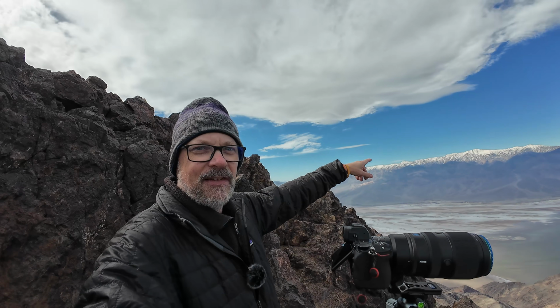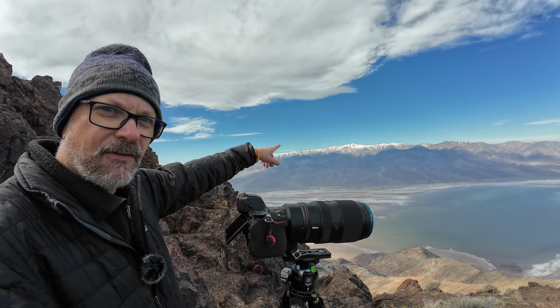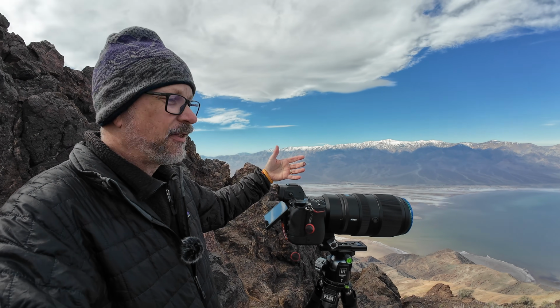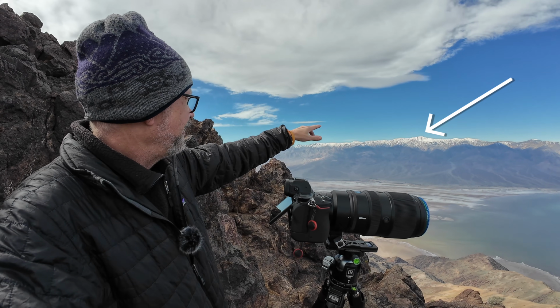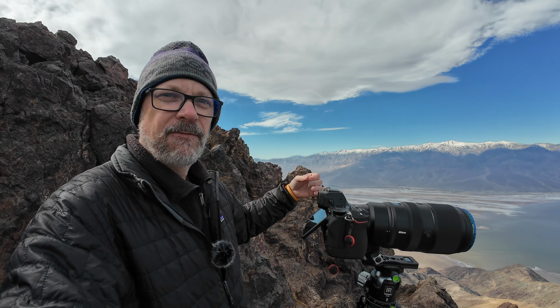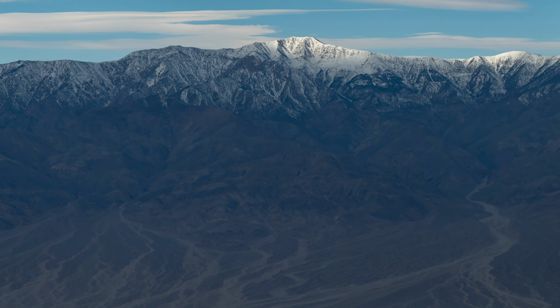If you notice, I also have these mountain peaks. I always mess this up. I have these mountain peaks over this way as well. I could play with those and highlight just one. That's Telescope Peak, I believe, right there. And I could play with the 100-400 and isolate that. So instead of doing the whole ridge line, I could do just Telescope Peak.